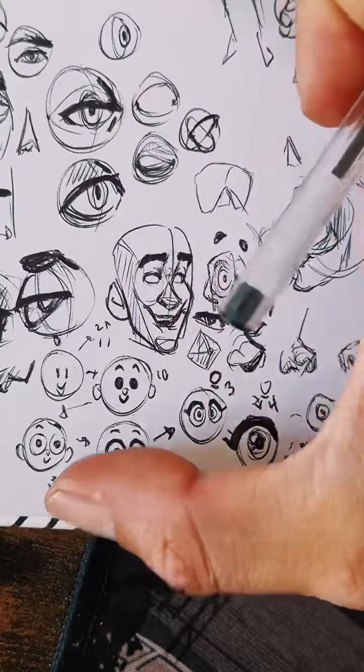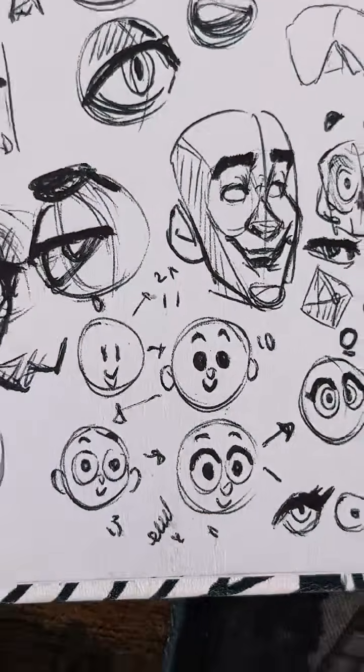It's like bloop, bloop, bloop, bloop. Right? You just end up getting more out of your drawings because you end up being able to observe more.